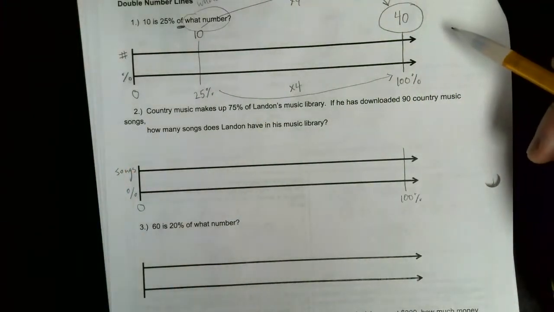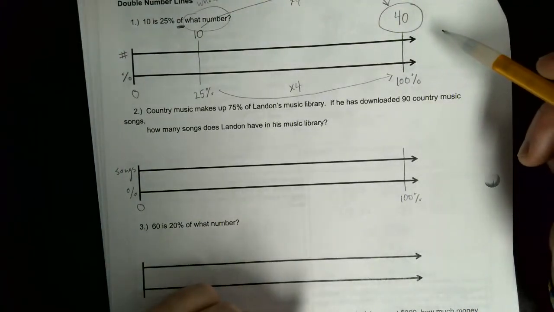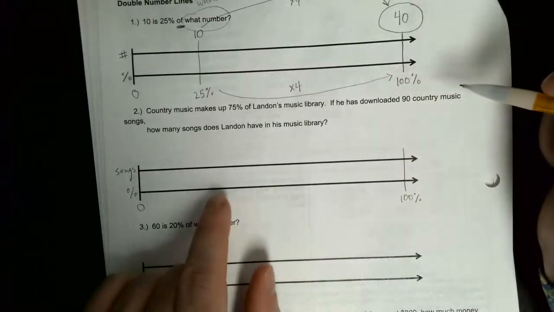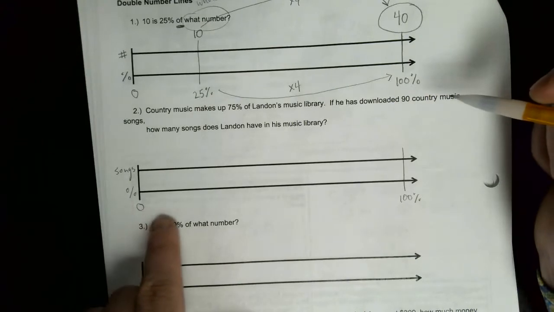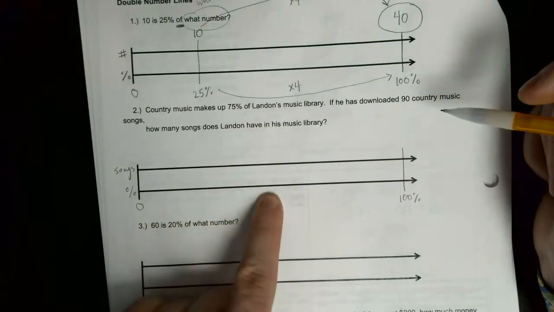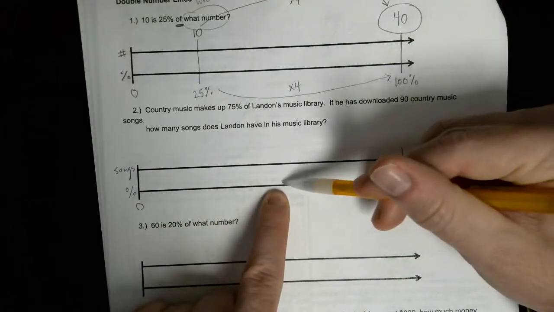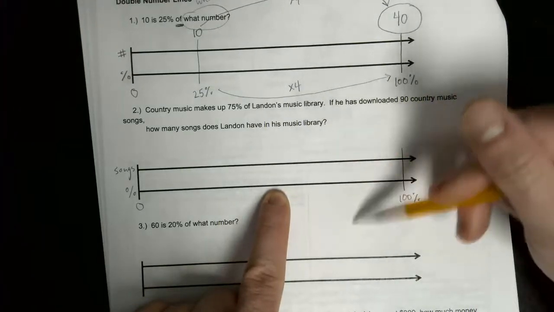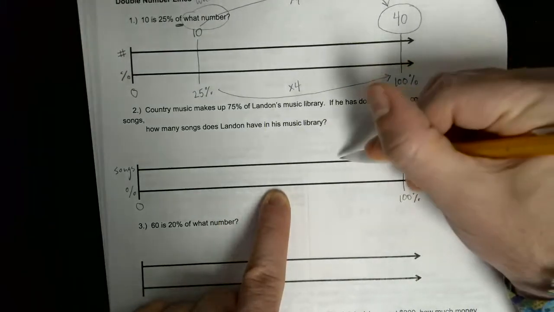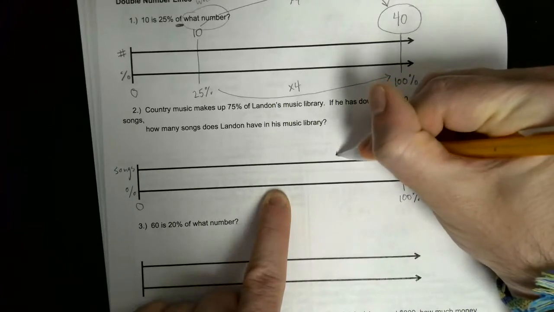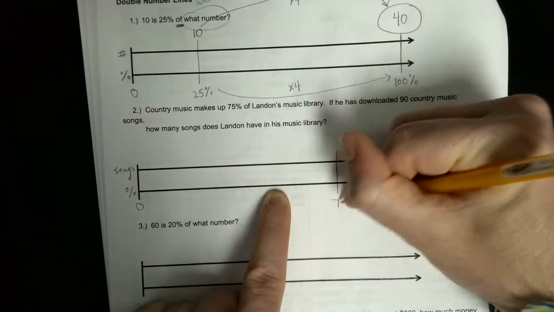Country music makes up 75% of Landon's music library. So I'm going to mark down 75% on my double number line. So here's 50%, and 75% would be halfway toward 100 from 50. So it'd be about right there. So there's 75%.